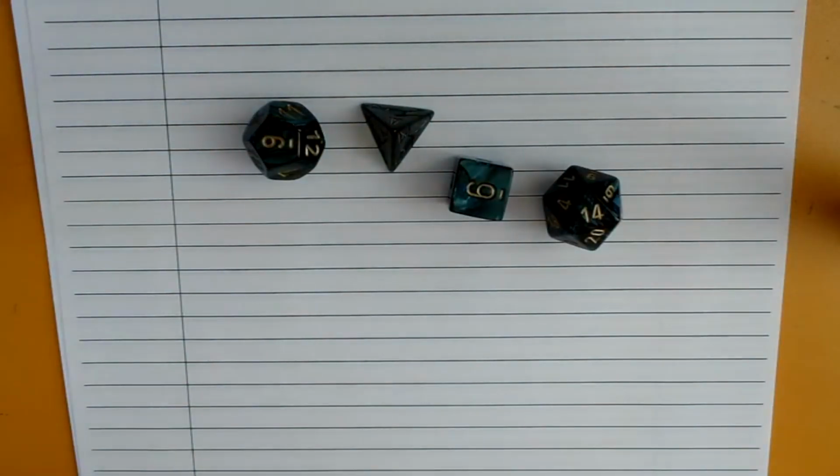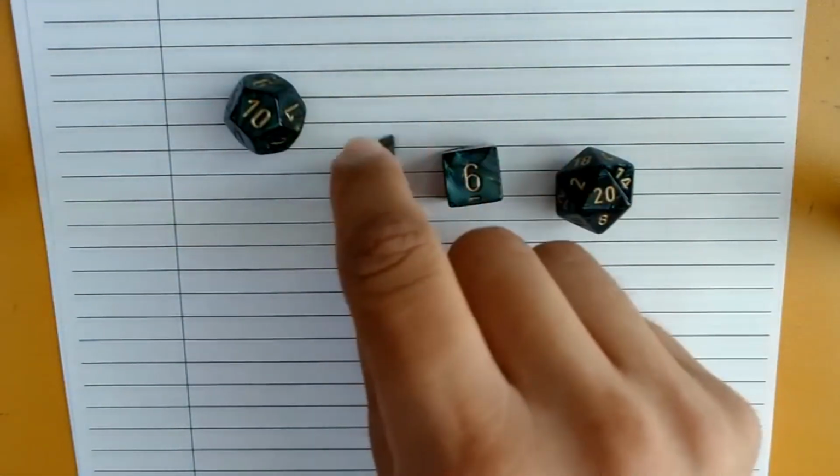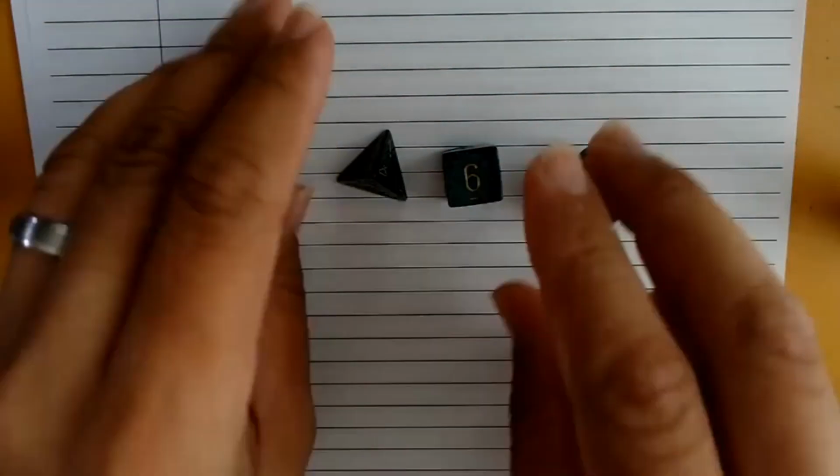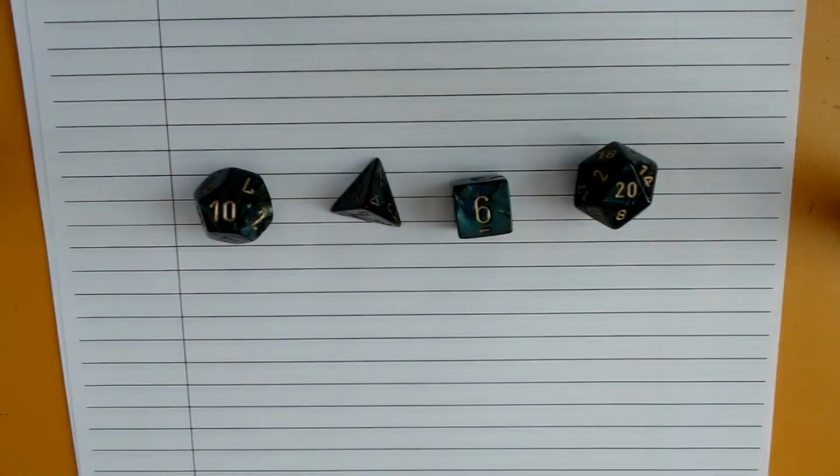All right, here I have 4 different dice. This one has 20 sides. This one's made up of 10 sides. That's got 6 sides, and this is a 4-sided die. All right, so let's say I were told, here are 4 dice. You can choose any one you want. You can keep it. Well, then there's 4 choices, right?